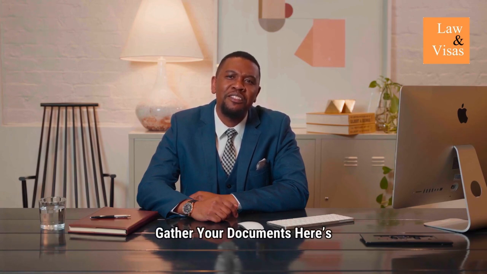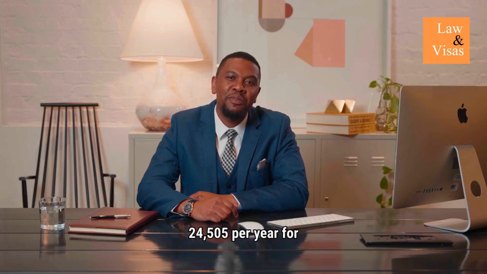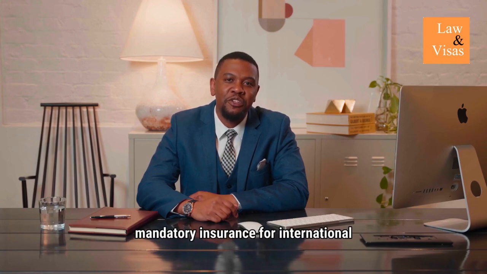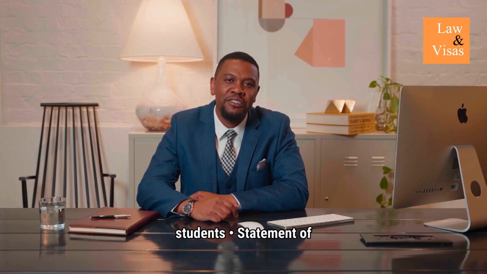Gather your documents. Here's what you'll need: a valid Nigerian passport, Confirmation of Enrollment, COE, evidence of sufficient funds to cover tuition, travel, and living expenses, currently around AUD 24,505 per year for living costs. Check latest updates. Overseas Student Health Cover, OSHC, mandatory insurance for international students.